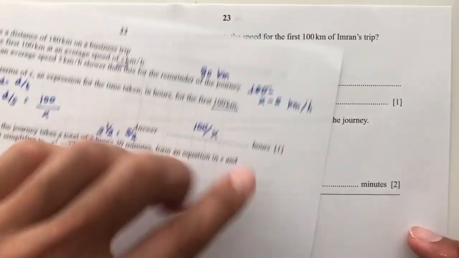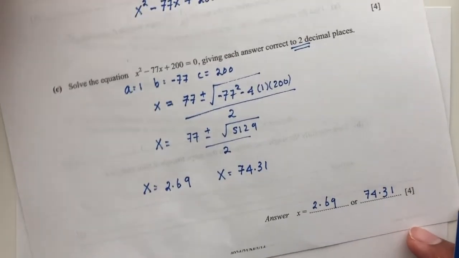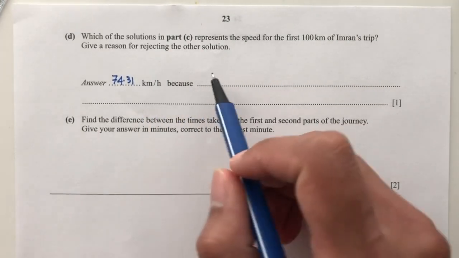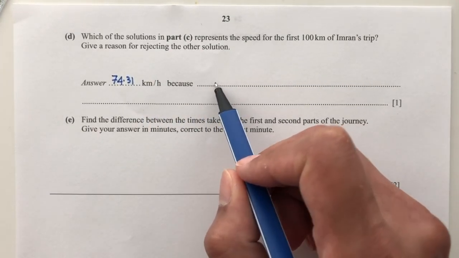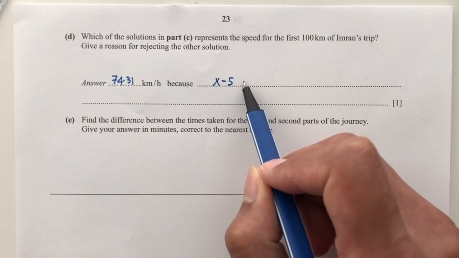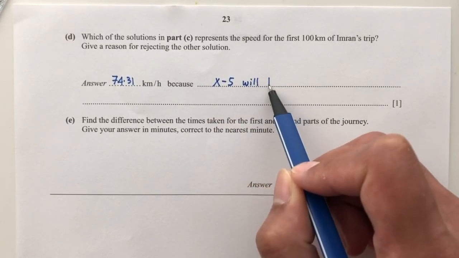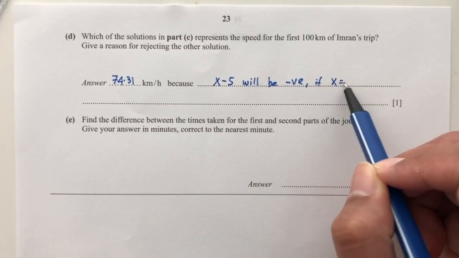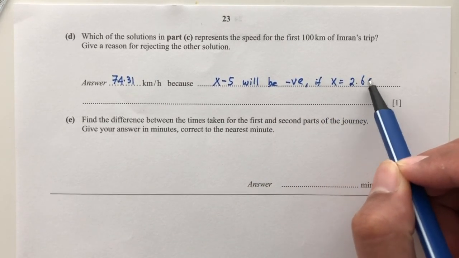So if you do x minus 5, if you take the other answer, it will be negative. Give a reason, because basically x minus 5 will be negative if x equals the other answer, 2.69.